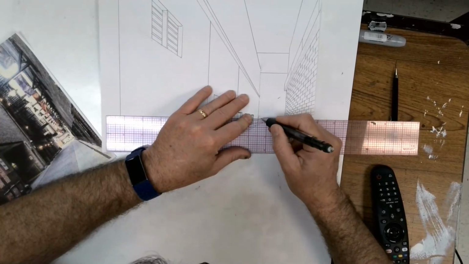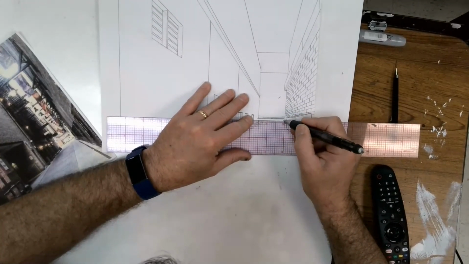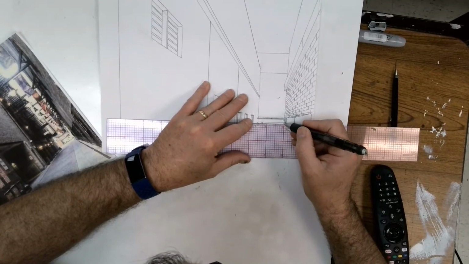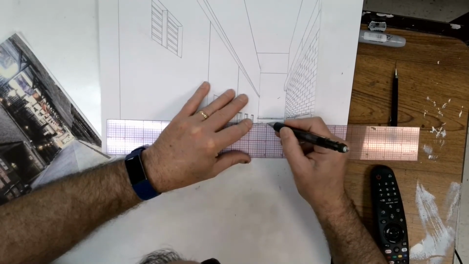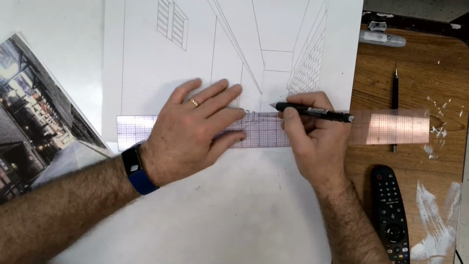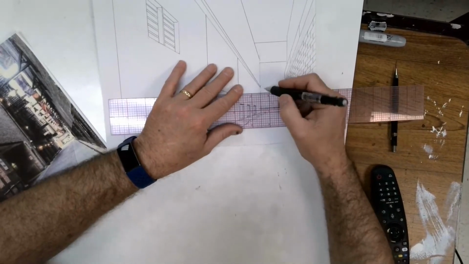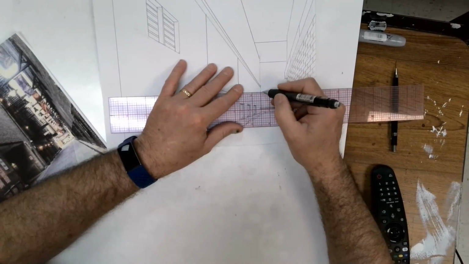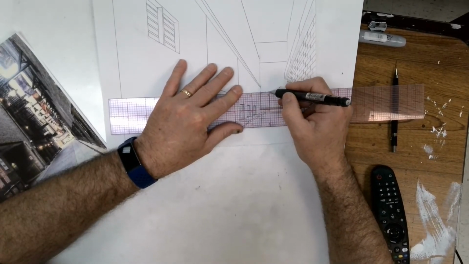Because we know that we see the curves in the sidewalk here. And then we can draw doors. Maybe a big window. A window front.